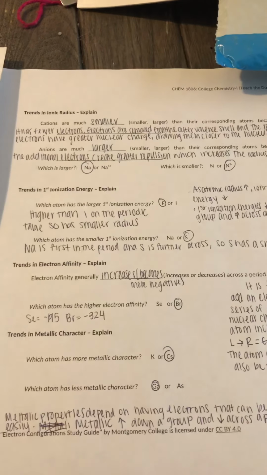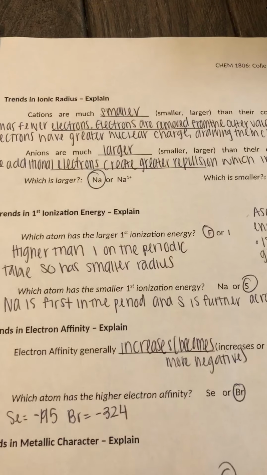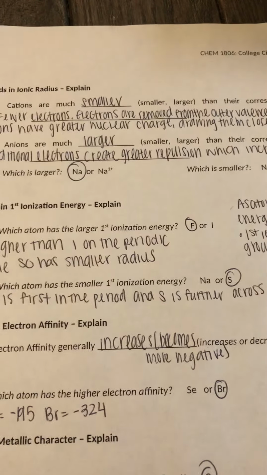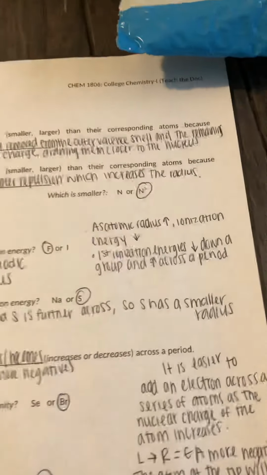So following that rule, sodium is going to be larger than sodium with a positive charge because it's lost an electron there, so it's going to be smaller.